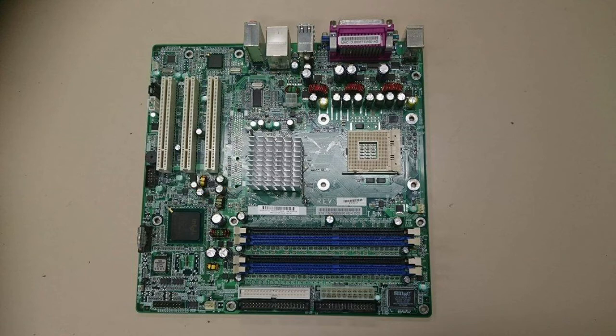A really important component on the motherboard is the CPU. The CPU is simply the brain system. Another really important component in the computer is the RAM. The RAM is the computer's short-term memory.